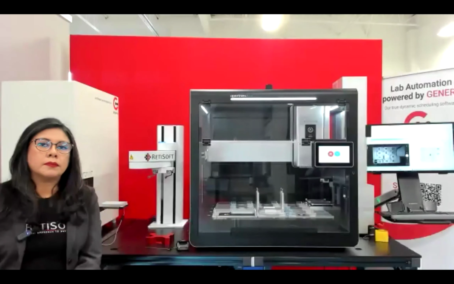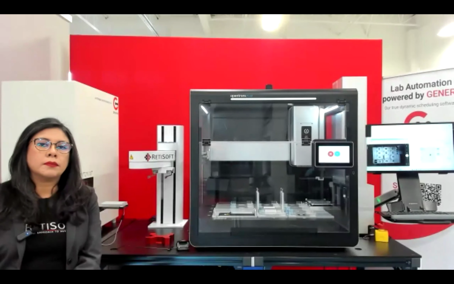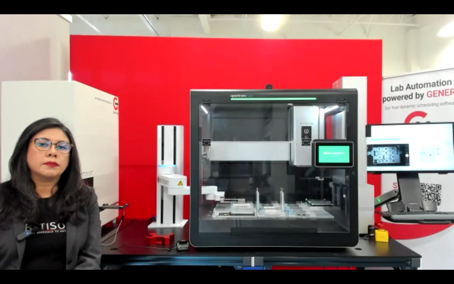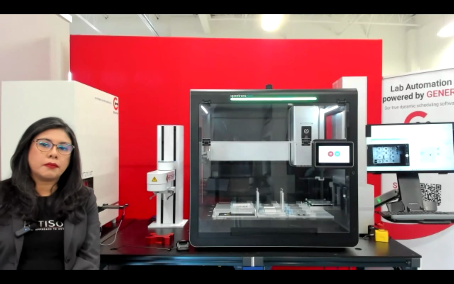I think the interaction between the Opentrons software stack and Retisoft, Genera, and scheduling companies like that is where we look to bridge the gap into the adaptive scheduling field. Opentrons on its own does not have that kind of scheduling capacity.